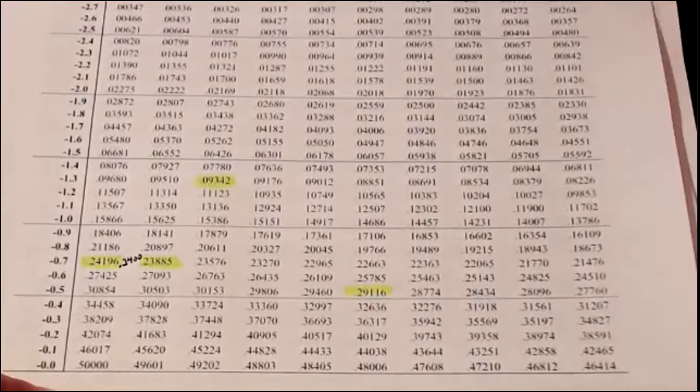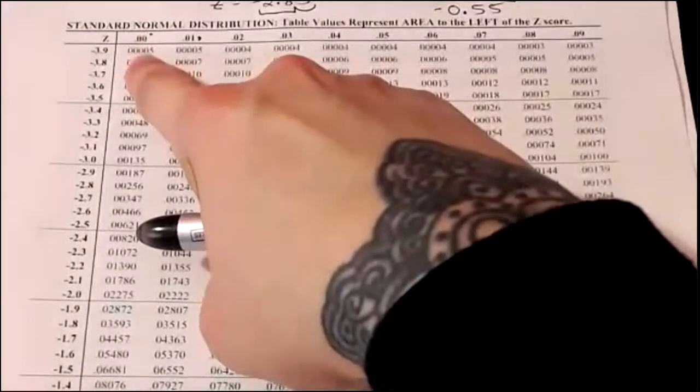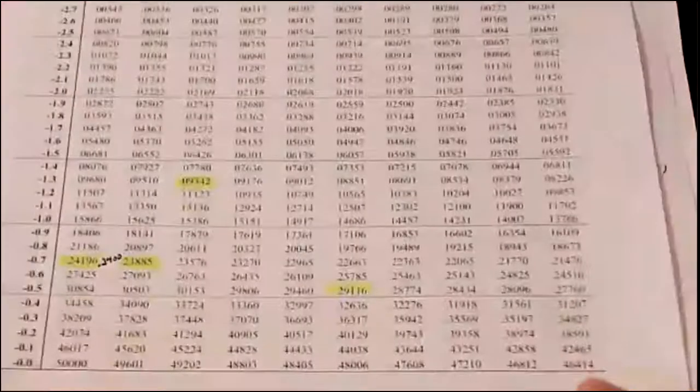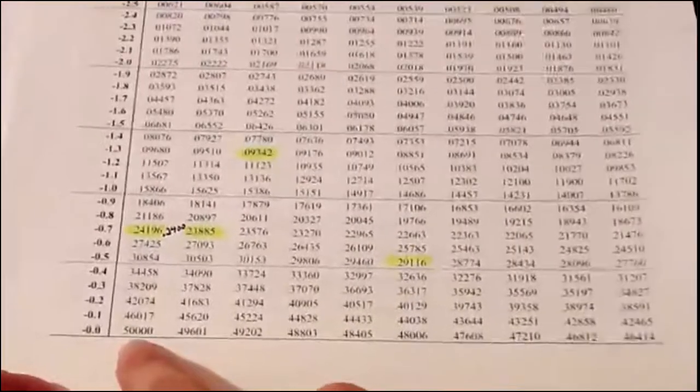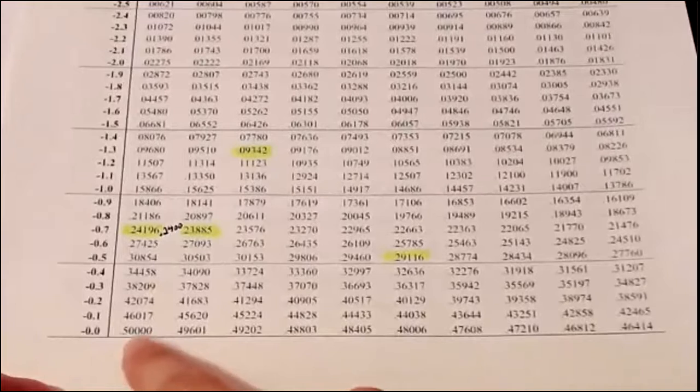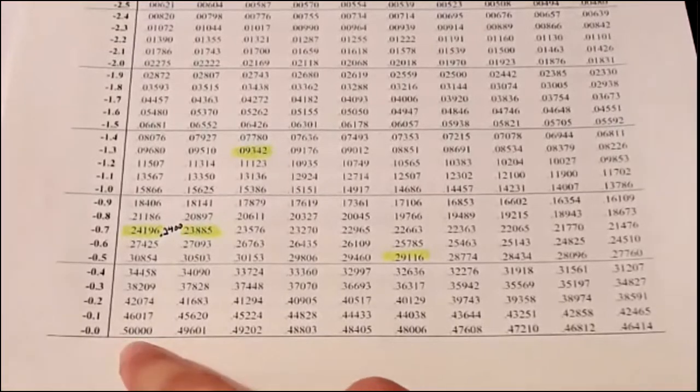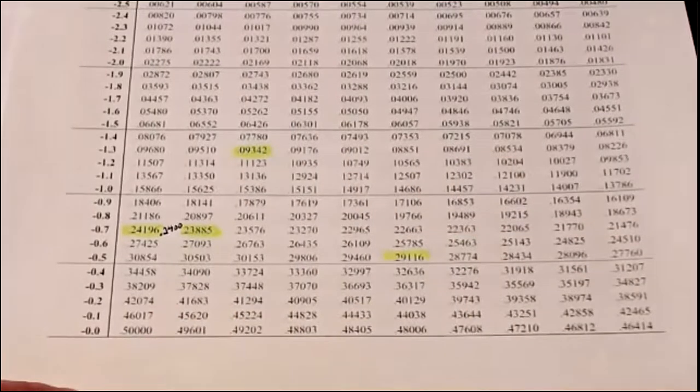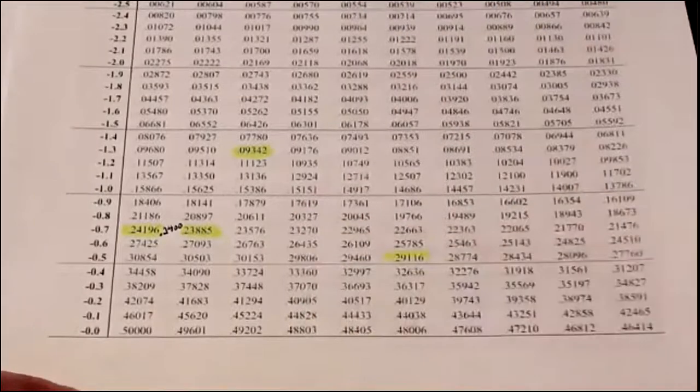your values will run from as close to 0 area under the curve, and then up to as close to 0.5000, right? Because that's halfway, that's half the data, that's half the curve. So 0.2912 is definitely going to be on this side.